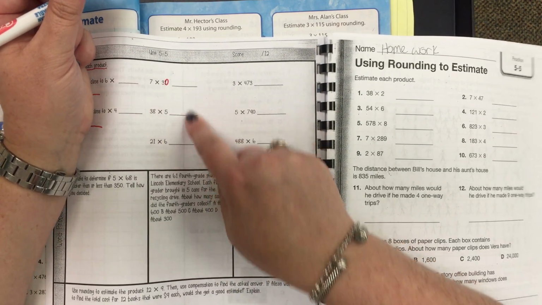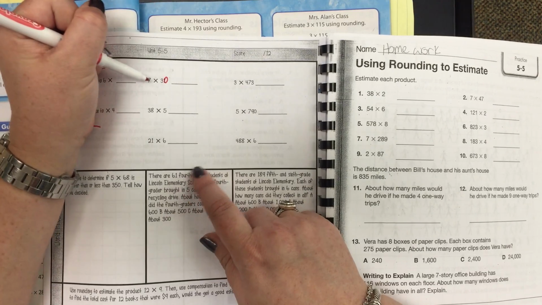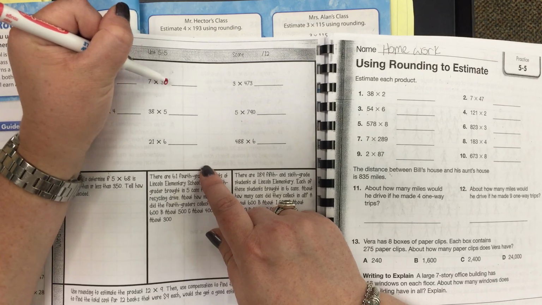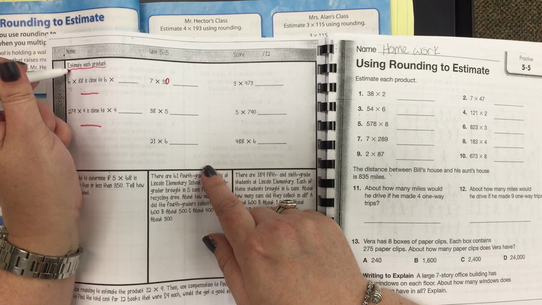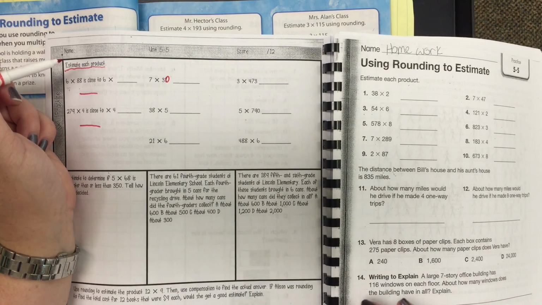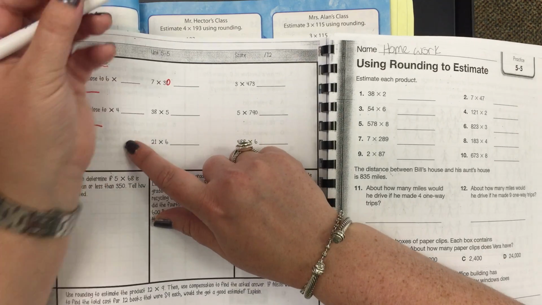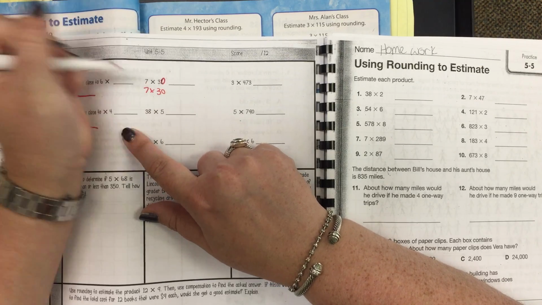I want the answers here only. So you are not going to write 7 times 30. You're just going to write 7 times 31 equals, and you give me the estimated answer, because right here the instruction says estimate each product. Write how we figure it out on the phone. If you need to write underneath, 7 times 31 turns into 7 times 30. You have space underneath it.